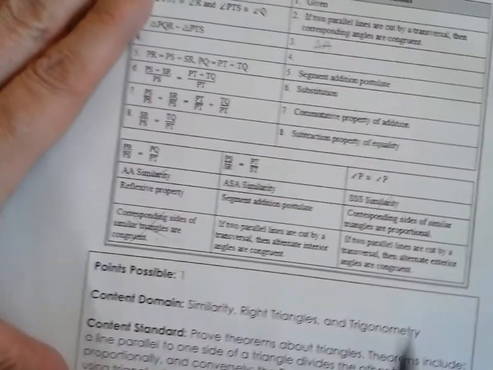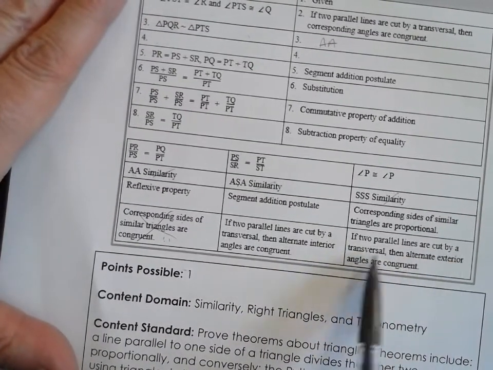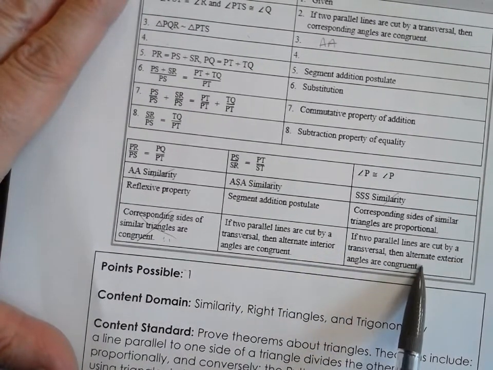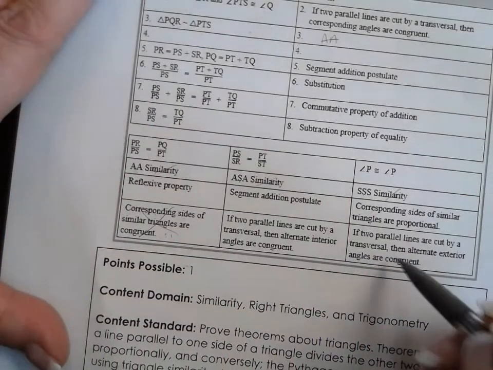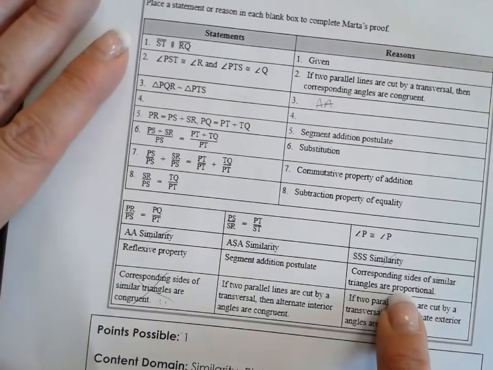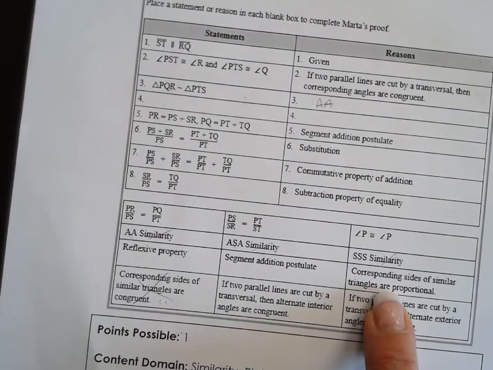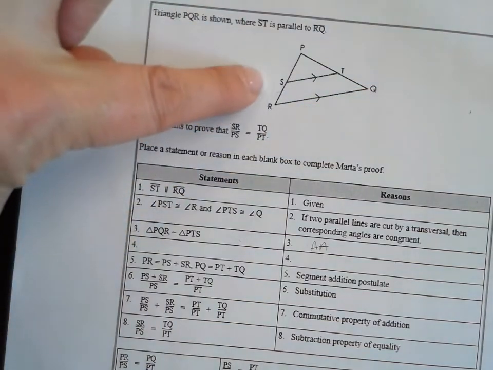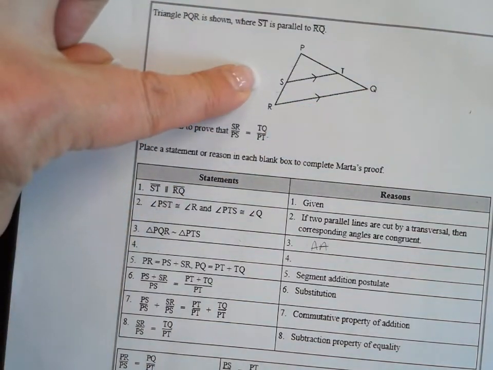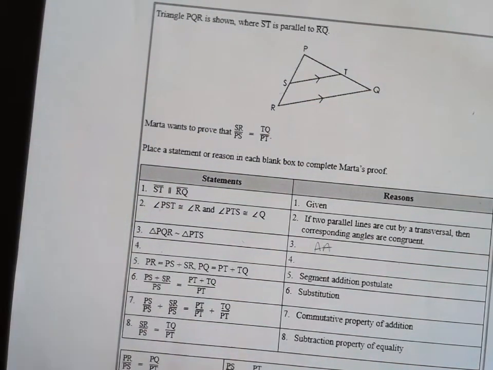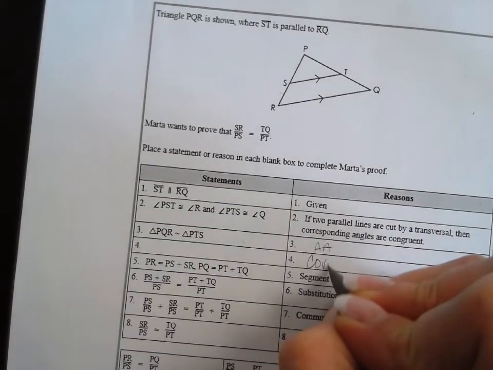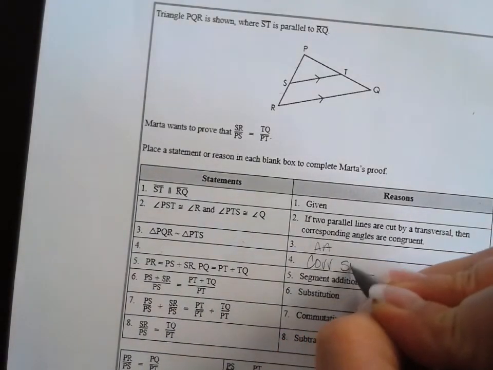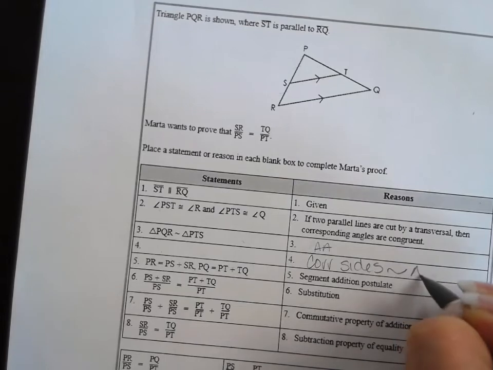No. So two parallel lines are cut by a transversal, the exterior, we don't care. Corresponding sides of similar triangles are proportional. Didn't we learn a theorem that looked just like that? All right, so there's my reasoning: corresponding sides of a similar triangle.